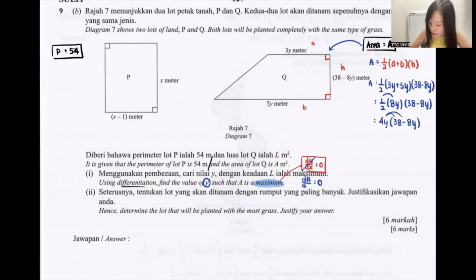So now all I need to do is open the bracket. 4 times 38, I get 152y. 4 times negative 8, I get negative 32. y times y, isn't it y squared? Okay, I got it. This is my area equation.